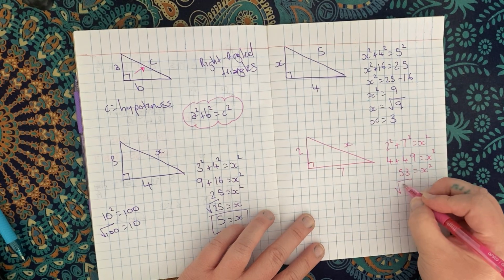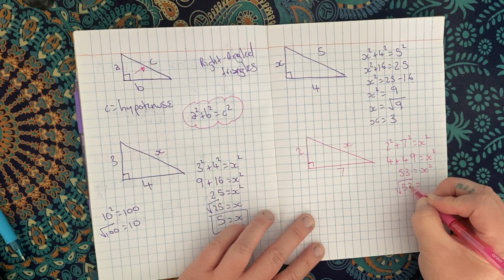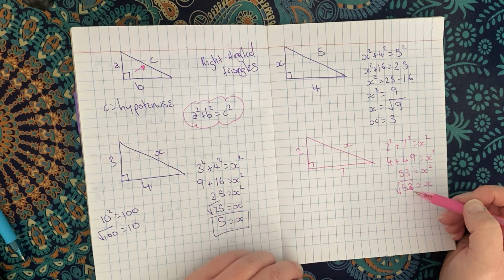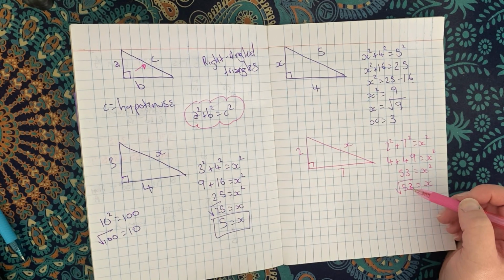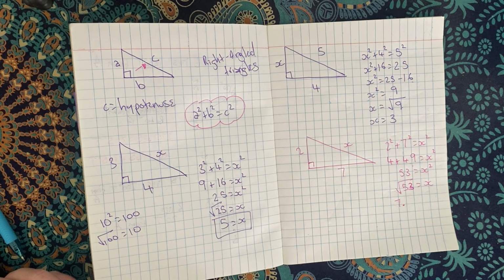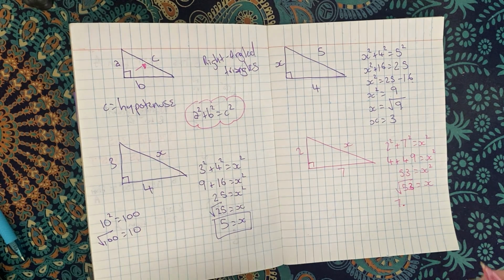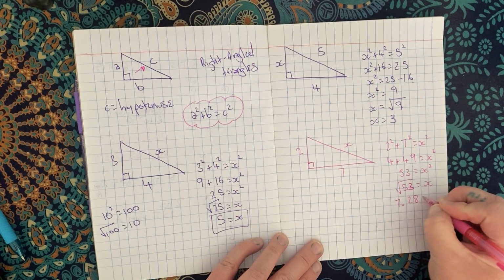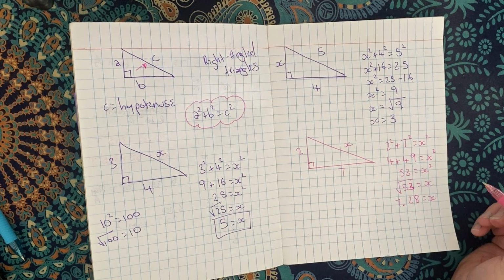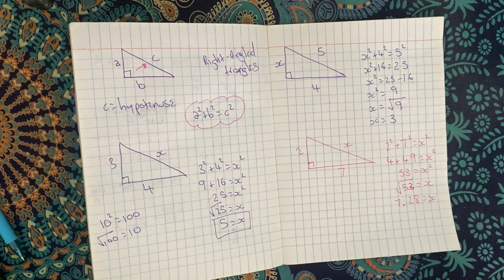Now, I'm going to say the square root of 53, whoops, why did I write 52, is x. Now, I know this is going to be 7 point something, right? Because the square root of 49 is 7, and this is a little bit more than that. But I'm just going to type it into a calculator. So the square root of 53 is 7.28. If you need to round in these cases, which you will a lot in this topic, please give me 2 decimal places all the time. Round to 2 decimal places.